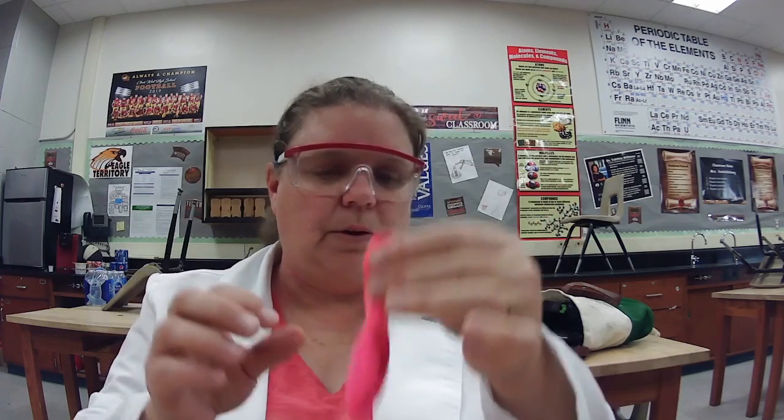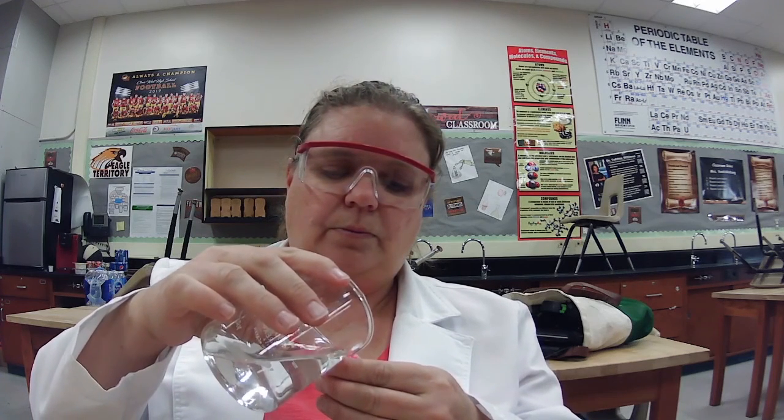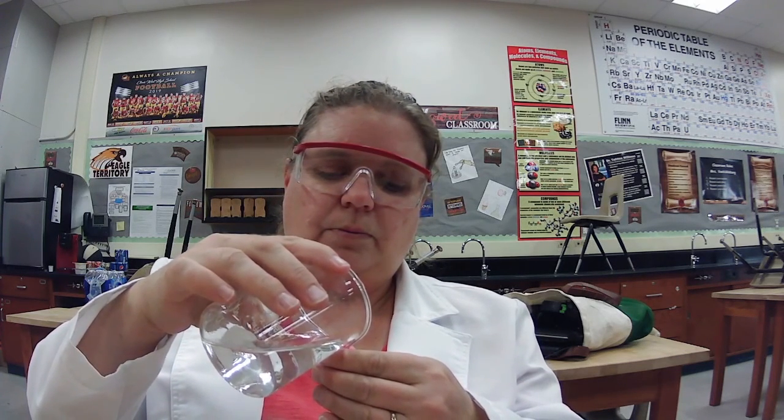The second one we're going to do, here we go. We're going to also add some water. Okay. Add about the same amount of water. But the second thing we're going to add is an Alka-Seltzer, and I've kind of crushed it up a little bit. We'll do it a little more. Got it nice and crushed up in there, okay?